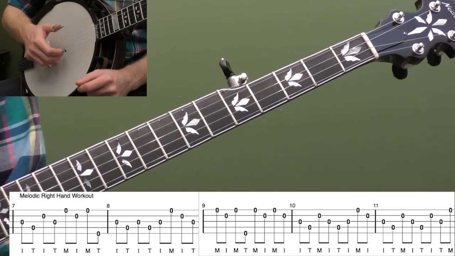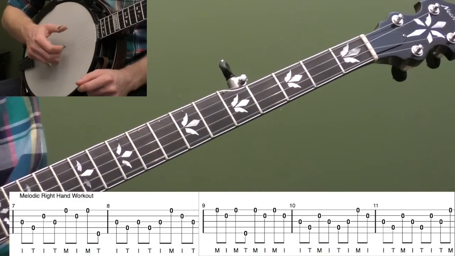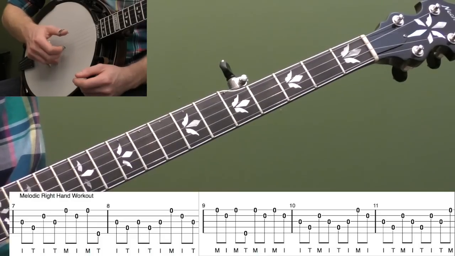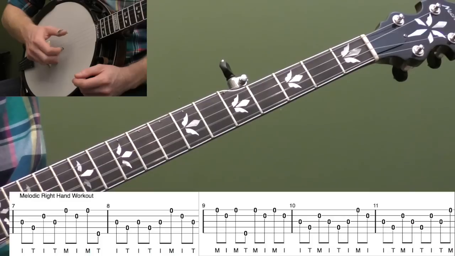So first thing I would do is just practice moving your middle finger back and forth from the first and second string. That might feel really weird. I know it did for me. But we need our middle finger to be able to move back and forth.